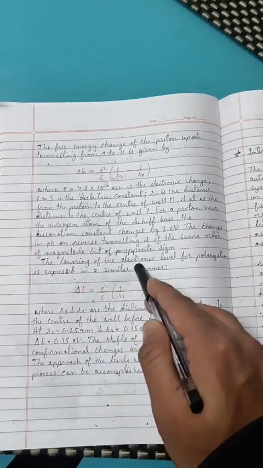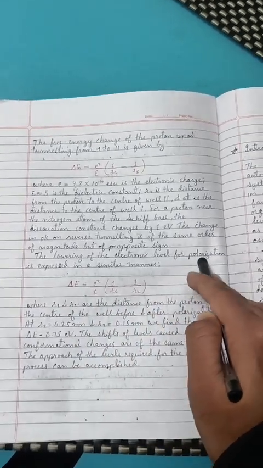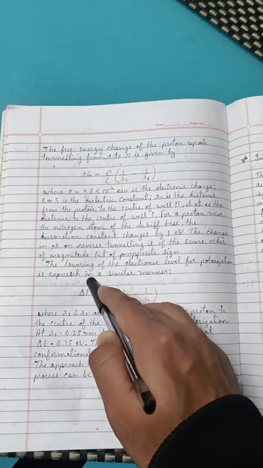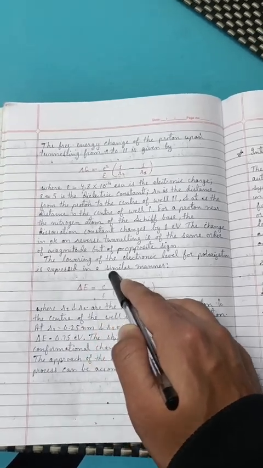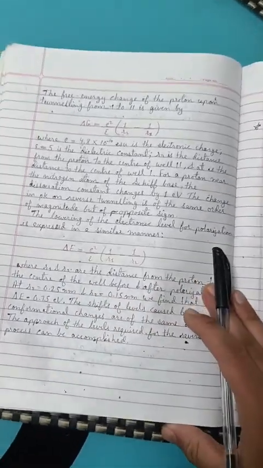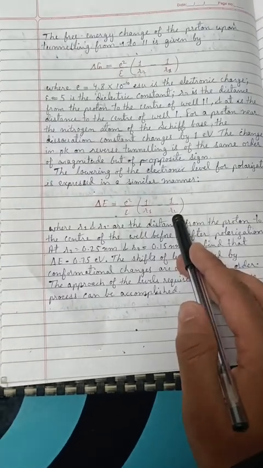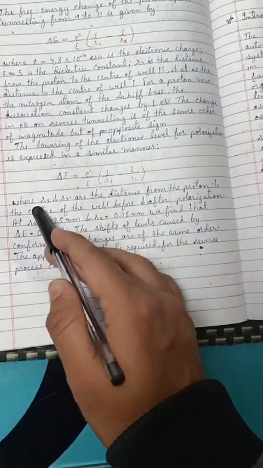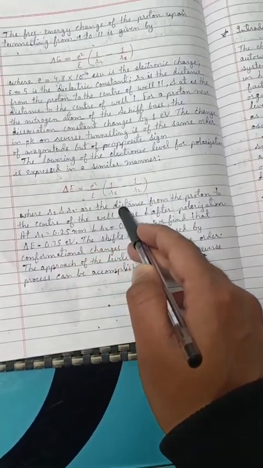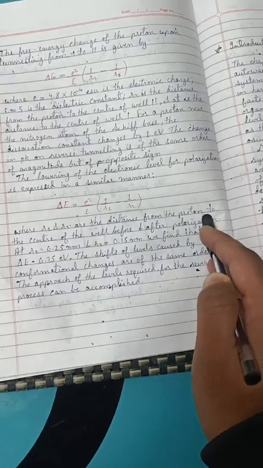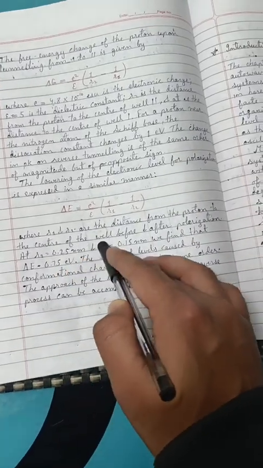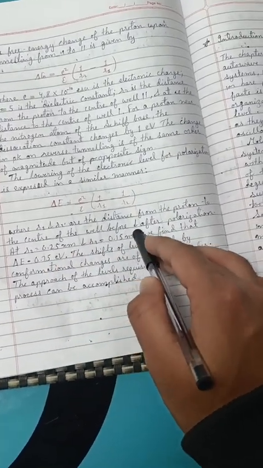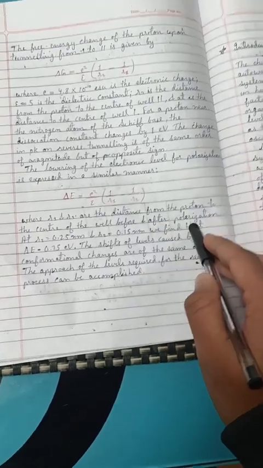The lowering of the electronic level for polarization is expressed in a similar manner. This is the second equation. In this equation, R1 and R2 are the distances from the proton to the center of the well before and after polarization.